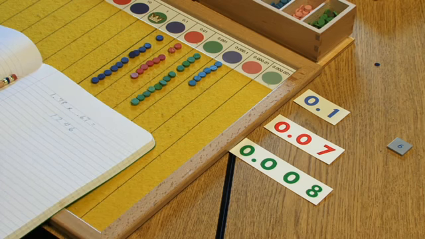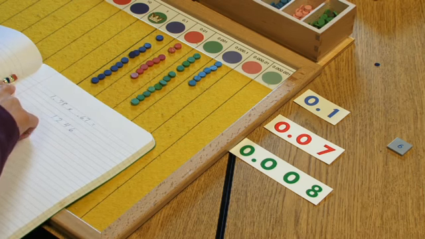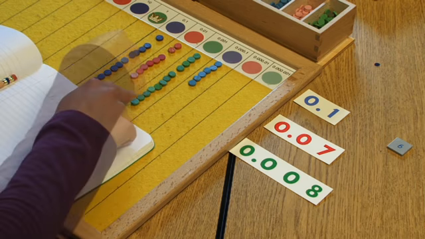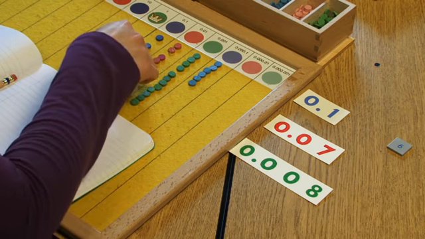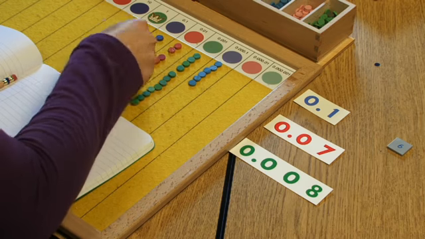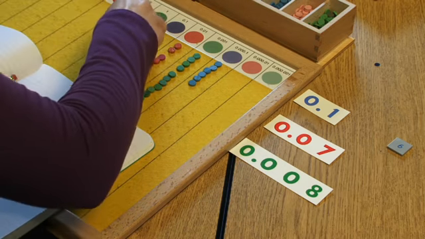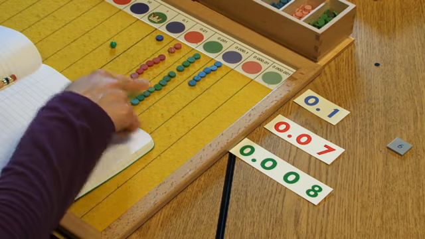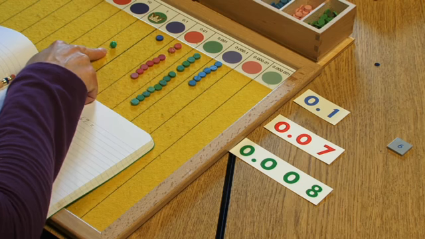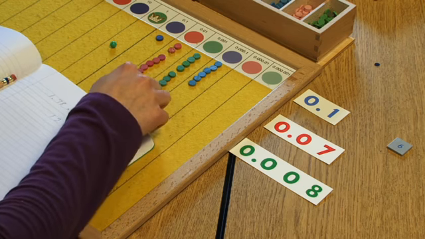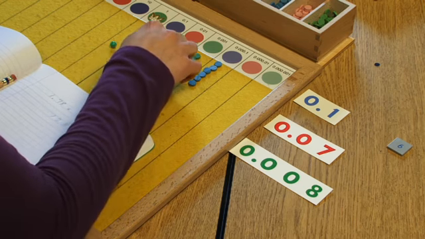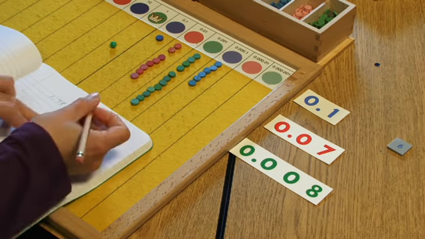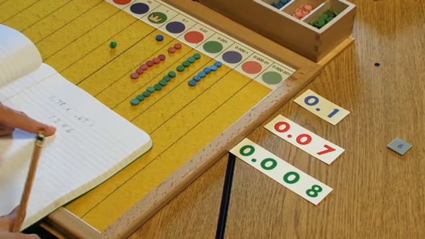I would invite the students to record the partial product, but looking first to see if there's anywhere we need to exchange. I need to exchange 10 tenths for 1 unit. And now I will record this partial product of 1 and 68 thousandths.